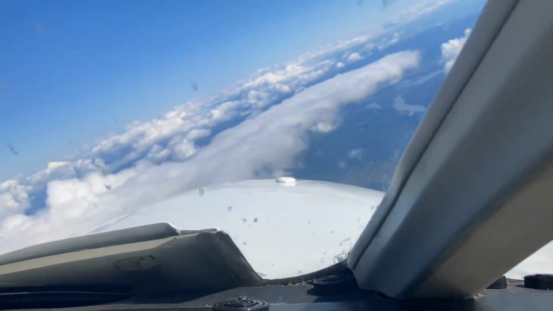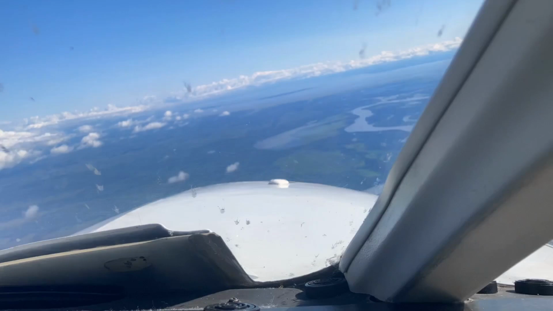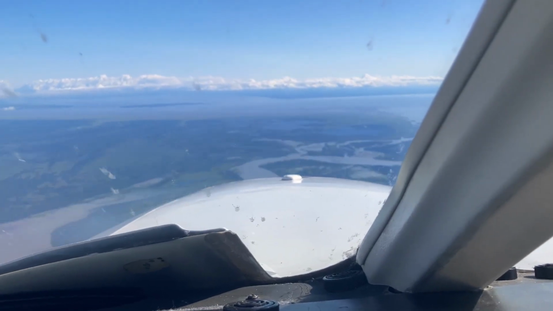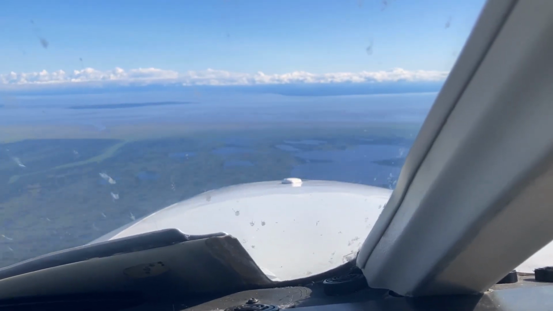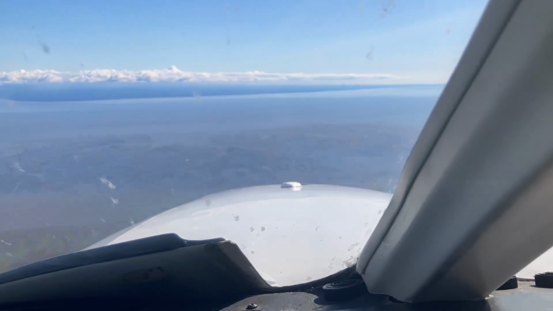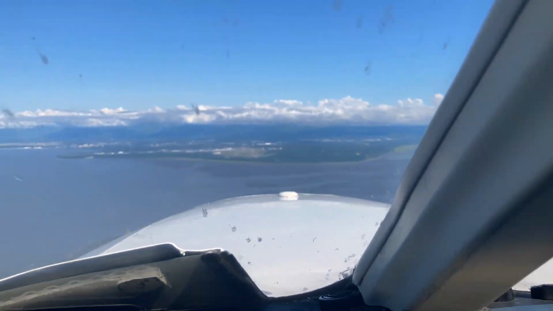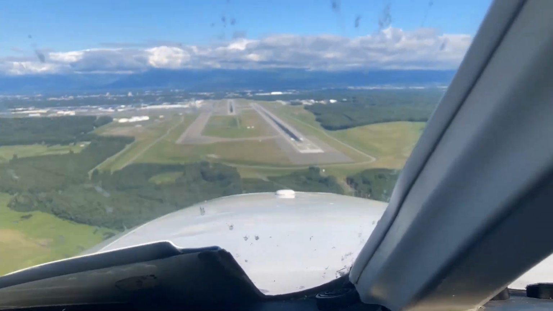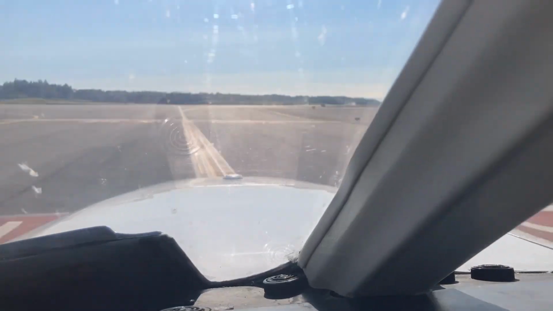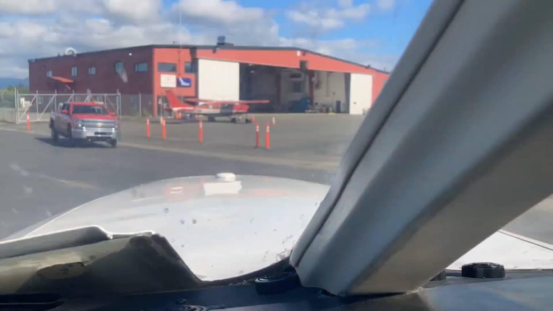Practice and proficiency. Consistent practice is essential for mastering straight and level flight. Pilots should focus on maintaining precise control inputs and developing an intuitive sense of the aircraft's behavior. Regular practice helps build muscle memory and enhances the pilot's ability to maintain straight and level flight with minimal effort.